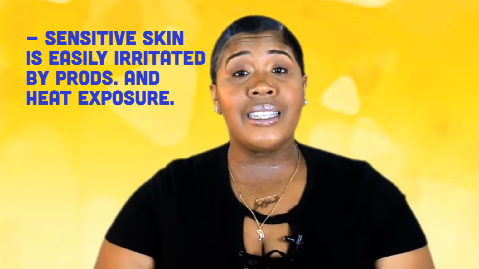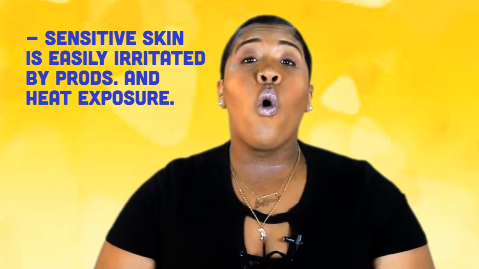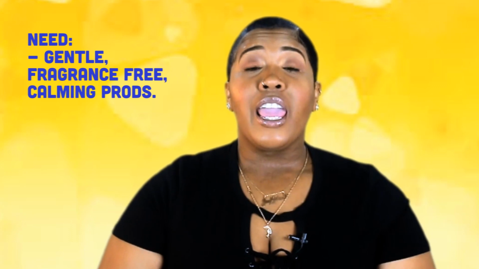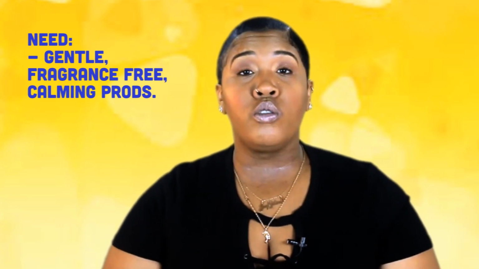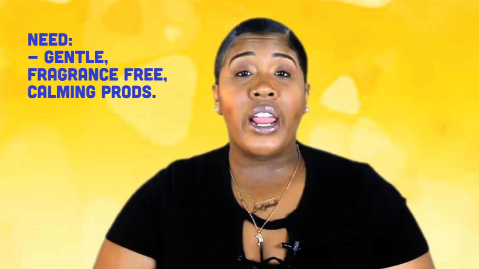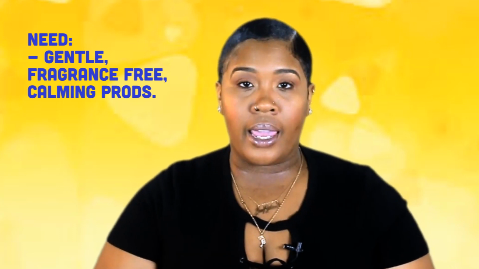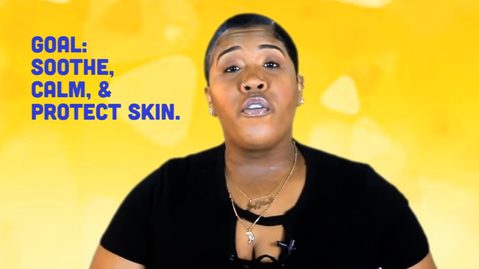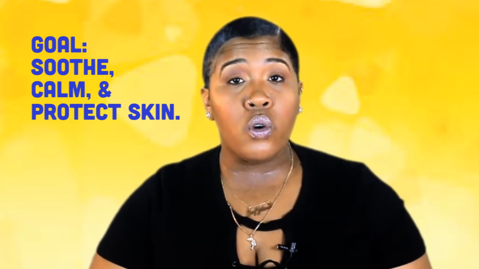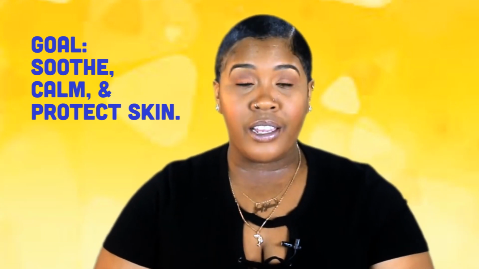Sensitive skin is easily irritated by products or heat exposure. If you have sensitive skin, you want to use something that is gentle, fragrance-free, and calming to your skin. The goal for sensitive skin is to smooth, calm, and protect your skin.